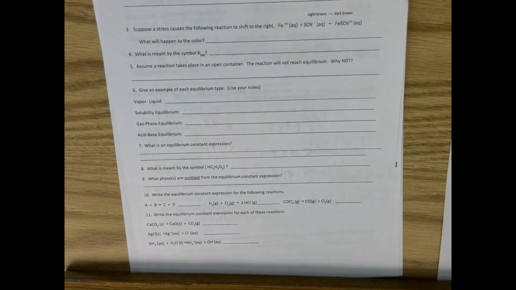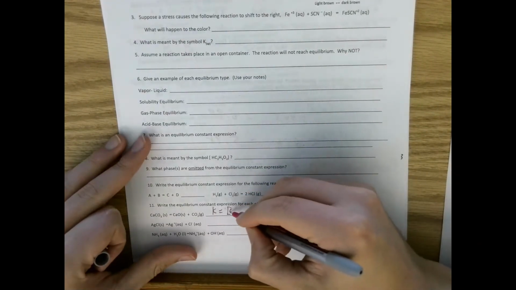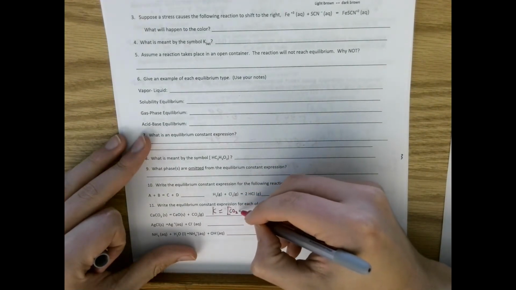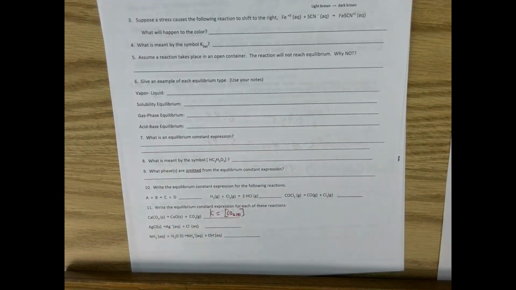Okay? 11, how many things will be in the equilibrium expression? 1, 2, or 3? Only 1. Okay? So here, it's just K equals concentration of CO2 gas, because I leave out the solids. The solids are omitted. Since you leave out the solids and liquids, you have to write gas or liquid. We have to know which one of those it is. I mean, if you don't, it's not a big deal, but you should.